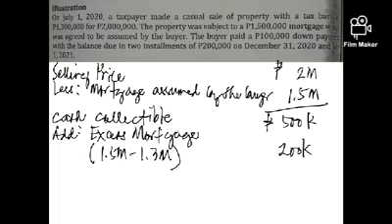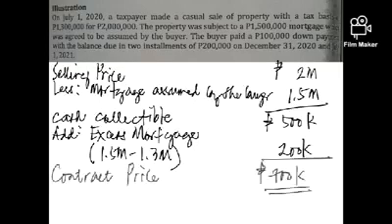This is the 1,500,000 pesos mortgage assumed by the buyer, less the tax basis of the property sold, which is 1,300,000 pesos. So the excess mortgage is 200,000 pesos. The cash collectible of 500,000 pesos plus the excess mortgage of 200,000 pesos, the total is a contract price of 700,000 pesos.